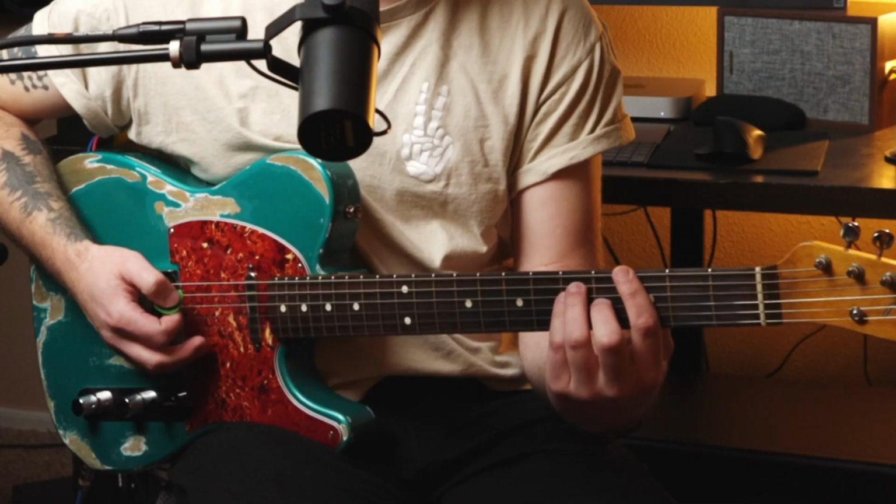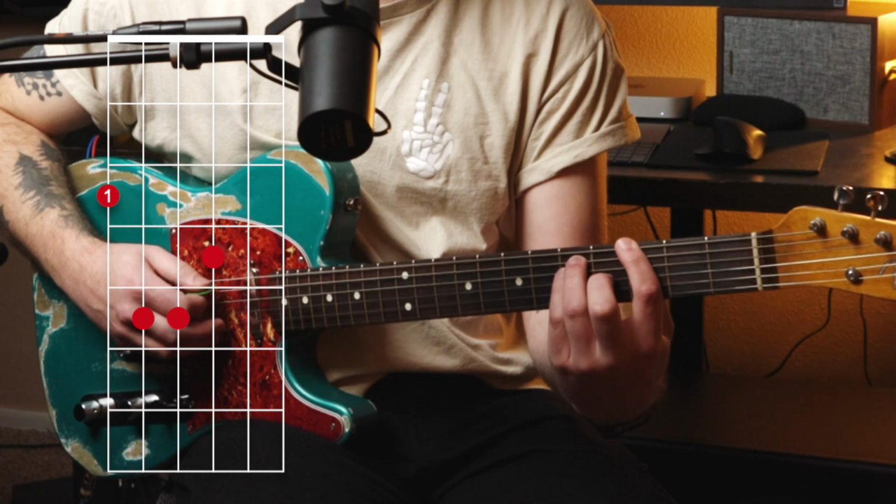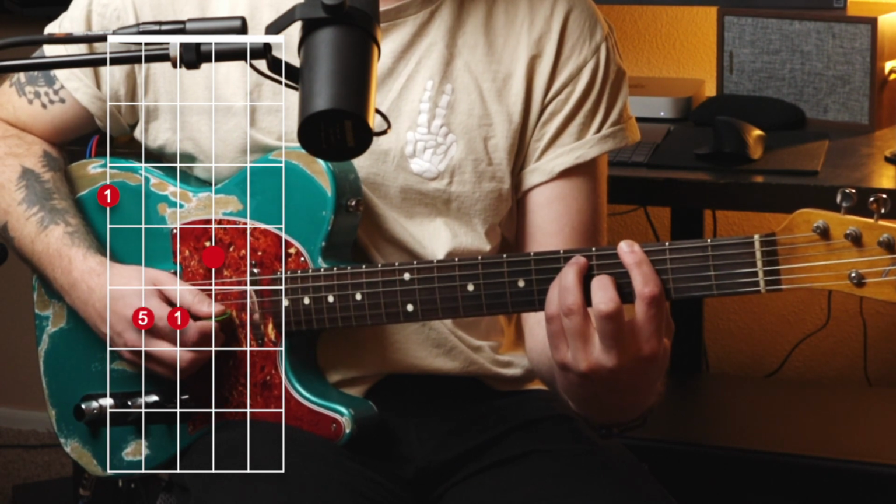The shapes that we're going to learn today are based off of our bar chord shapes. So if we go to our E string major bar chord, just play the first 4 notes. What we have is a 1, a 5, a 1, and a 3. And which one of those notes seems a little redundant? You guessed it, that second one.